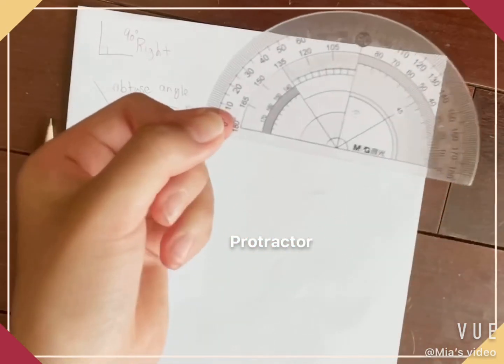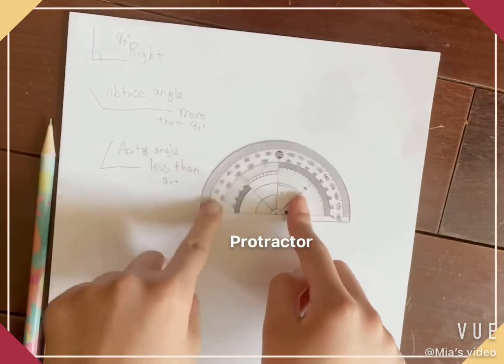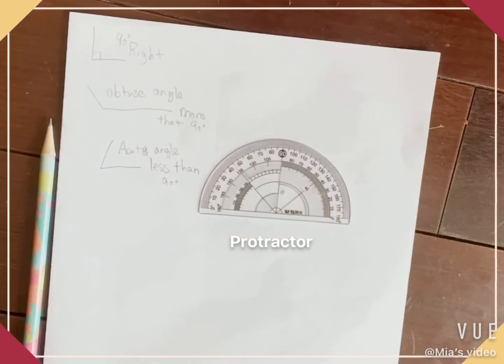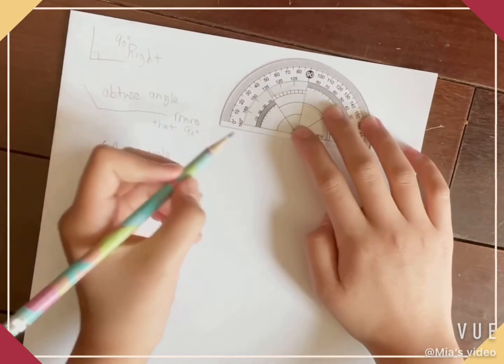This is a protractor, and you see it has angles and numbers on it. You can use a protractor by measuring angles and drawing angles. I'm going to show you how to draw angles first.